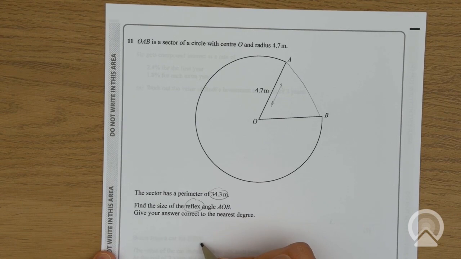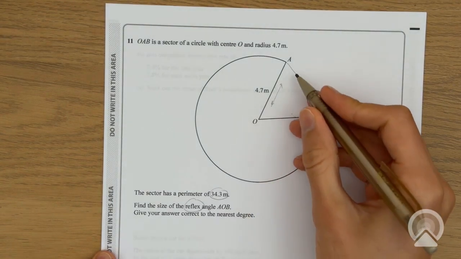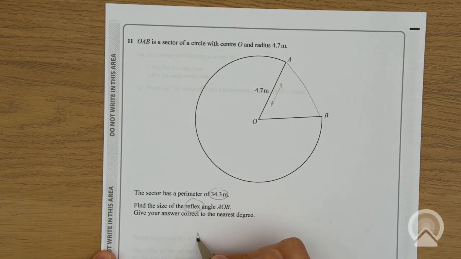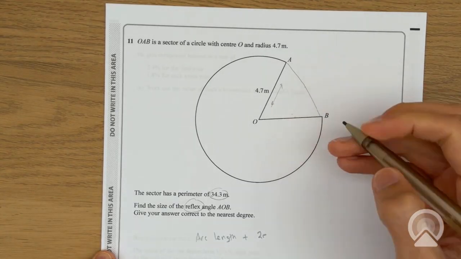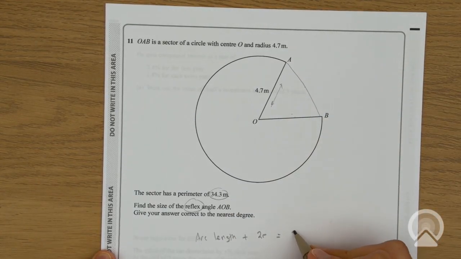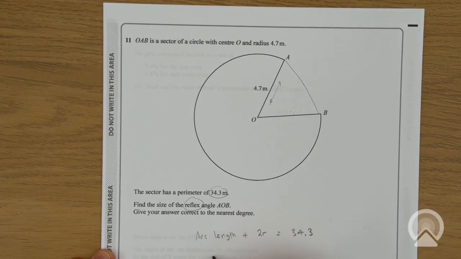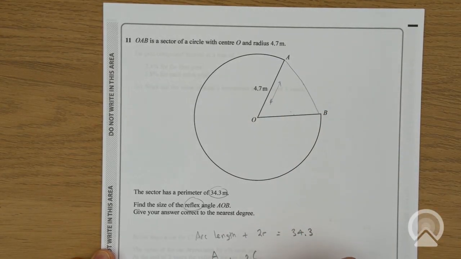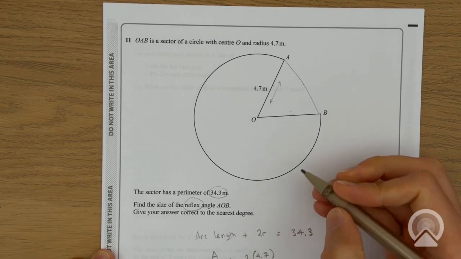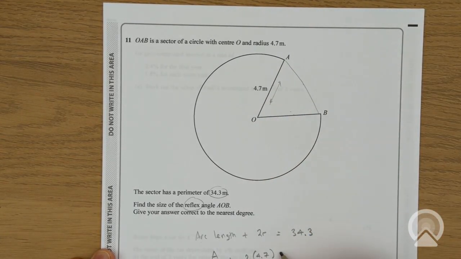So we know that the full perimeter is the arc length plus 2 times the radius, and that equals 34.3. Let's put the arc length as A for now, and we know that R is 4.7, so 2 times 4.7 equals 34.3.